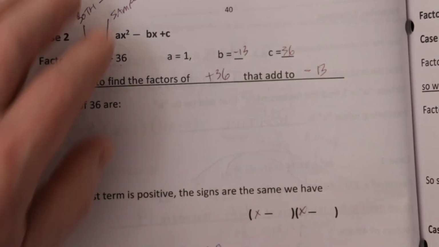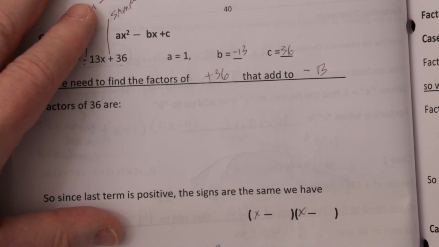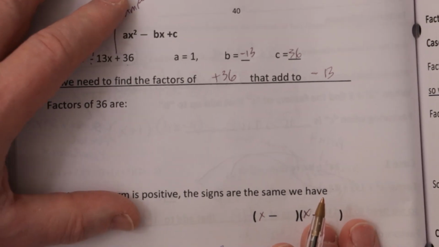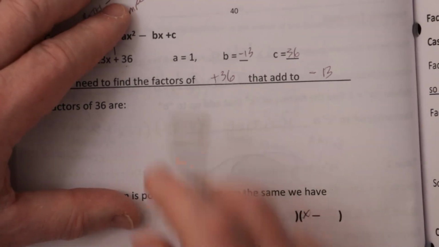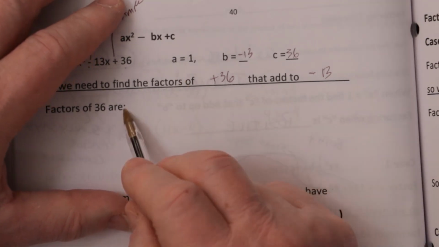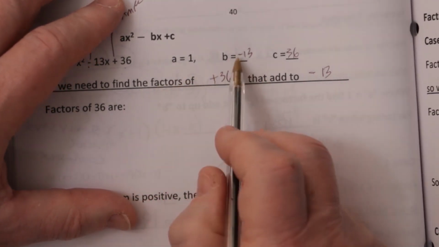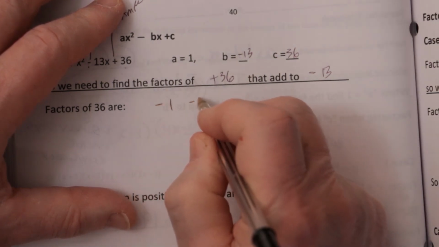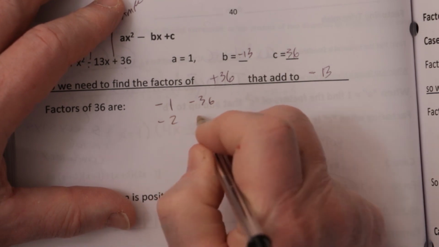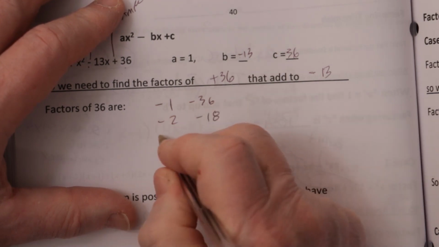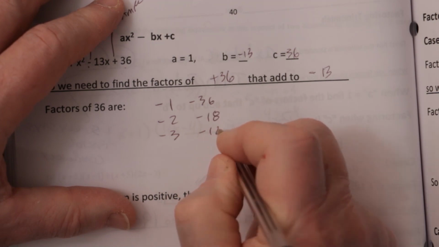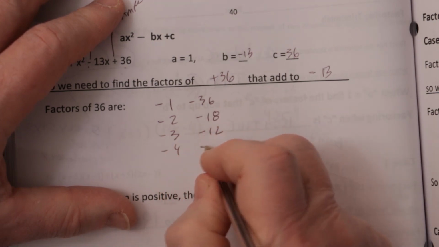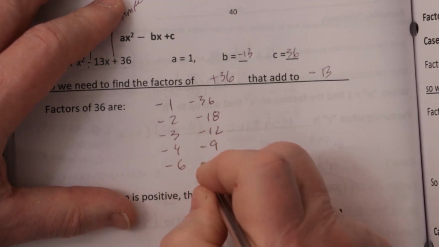Once again, I'm going to go through the factors of 36. Now, there's a way to do this on your calculator, but I'm not going to take the time to do that right yet. Okay? And actually, it may be in the packet somewhere. So we need the factors of 36. And once again, signs are the same and they're both negative, so you can just put negatives on this. Negative 1, negative 36. Negative 2 times negative 18. Negative 3 times negative 12. Negative 4 times negative 9. And negative 6 times negative 6.